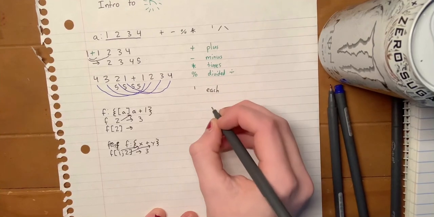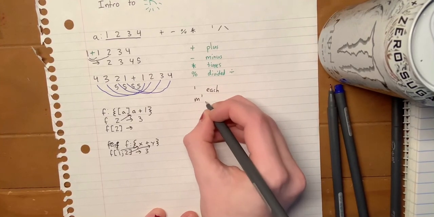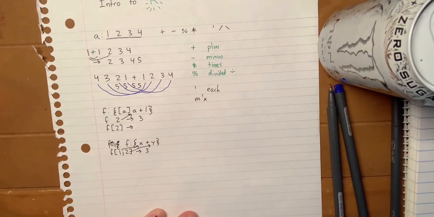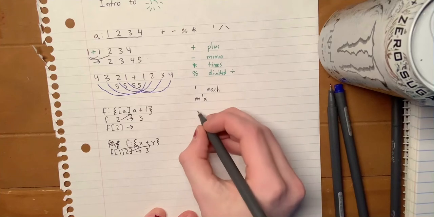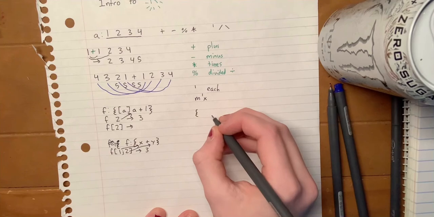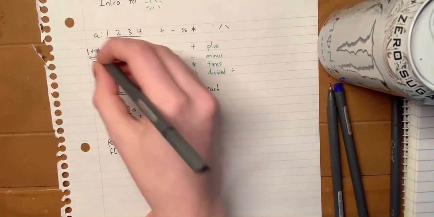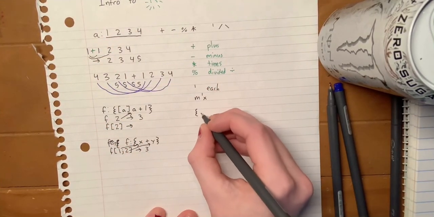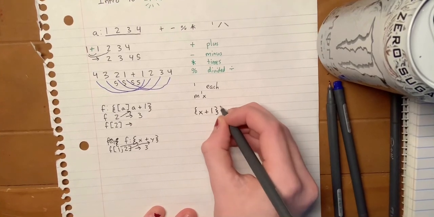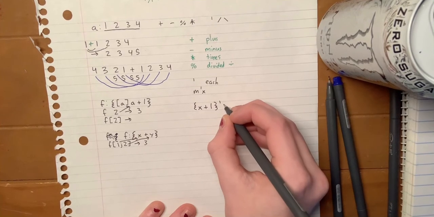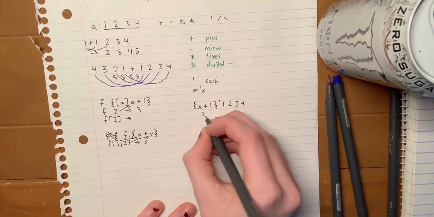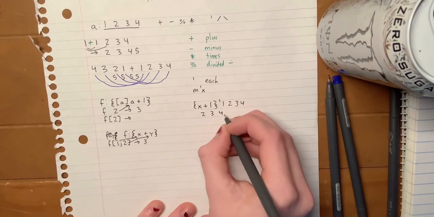It applies a monad M over an array X for every element in X. So, for example, if you wanted to add 1 to each element, obviously you could do that with the example I did up here, but just for the purpose of showing it, we'll do x plus 1 over each 1, 2, 3, 4, and that will return 2, 3, 4, 5.